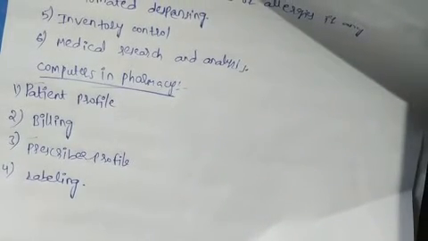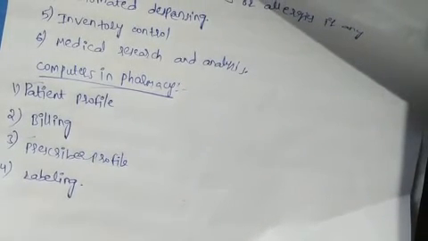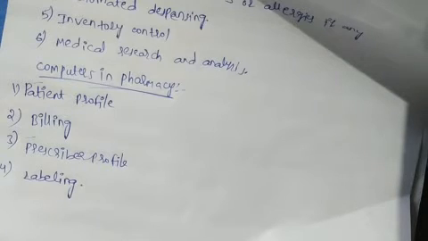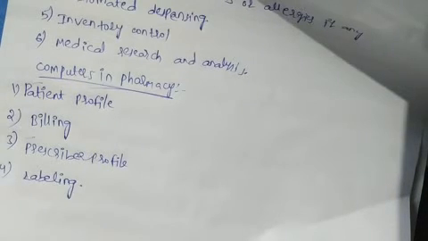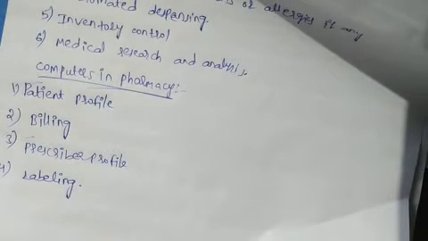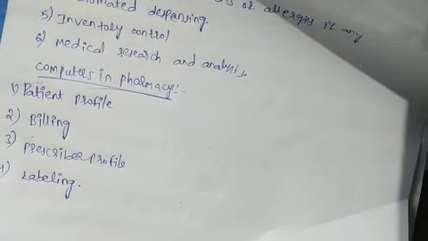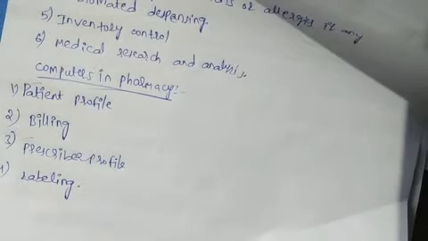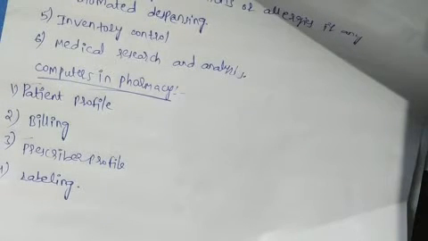First one is the patient profile. Patient profile allows complete information about the patient: patient name, patient father's name, patient address and patient phone number. The total information is there in the patient profile. It includes insurance; some patients have insurance policies or health policies, and that total information is there in the patient profile.